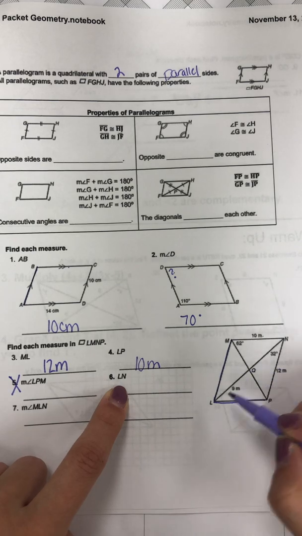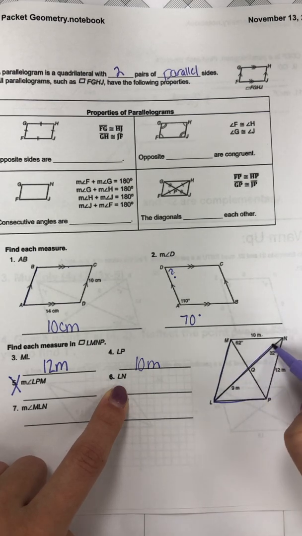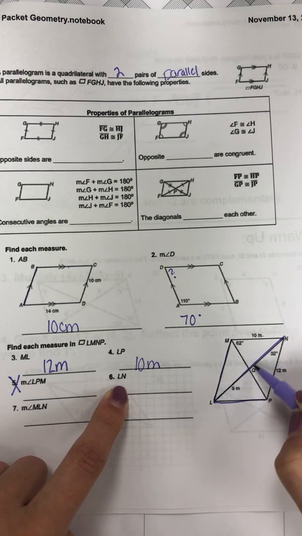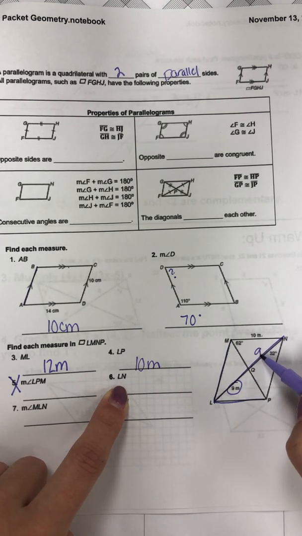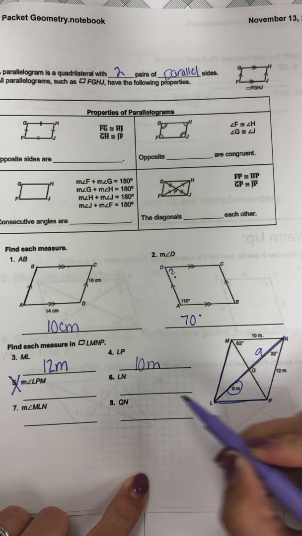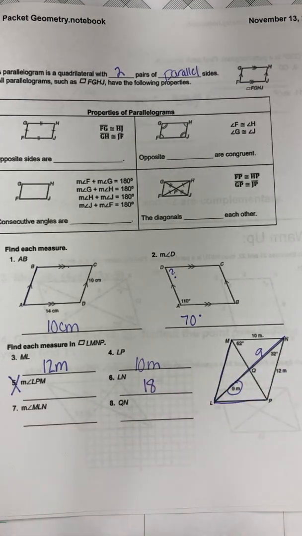Number 6, the length of LN. So this is a diagonal. Remember, the diagonals are cut in half. So from L to Q, it says it's 9. So that means from Q to N would also be 9. So the length of the entire thing would be 18. So remember, in a parallelogram, the diagonals are cut in half. It's bisected.